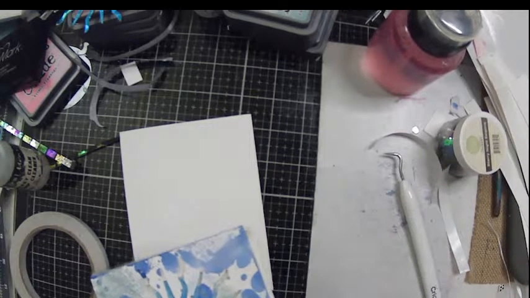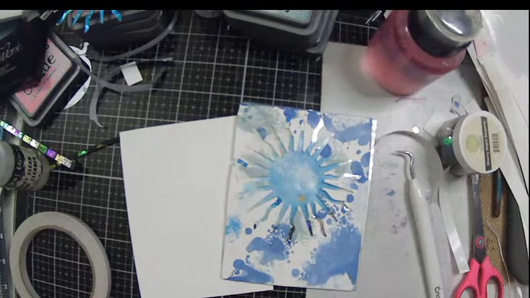And I don't know where my good scissors are. Where are my good scissors? These kindergarten scissors aren't working.